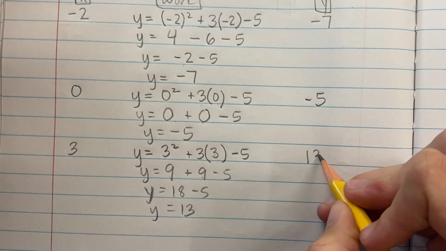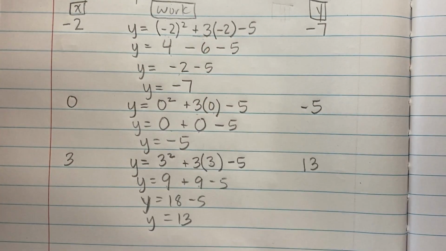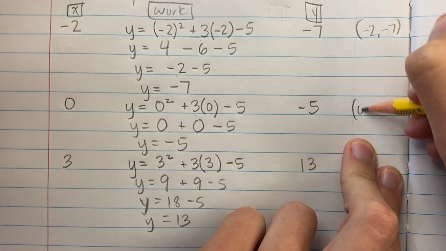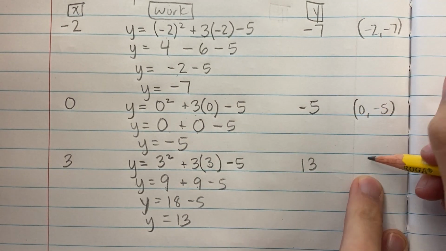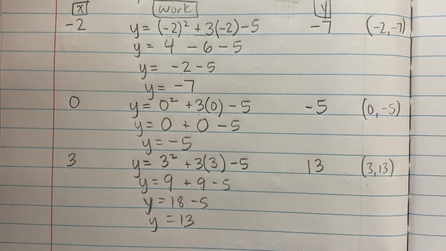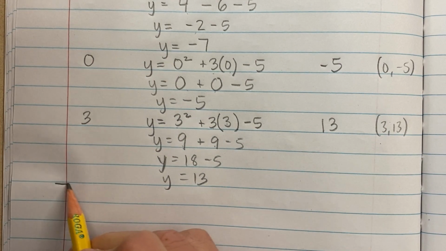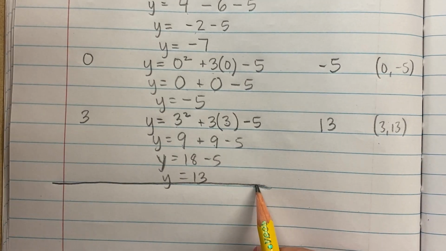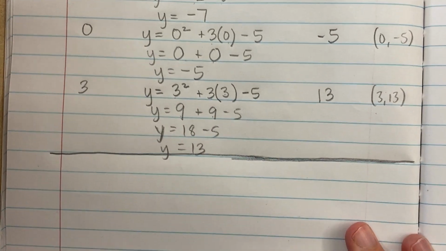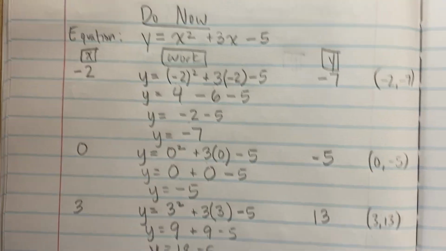Okay, so this is actually like 3 points, right? There's 3 points on this graph. Now I'm not going to graph it right now, but this is 3 points on this graph. This is an x value and a y value, right? And we know that an x value and a y value can be a point on a graph. Okay, so right now I'm going to give you the 3 problems that you need to do for your do now. The first is just like this one. You're going to use this as an example.